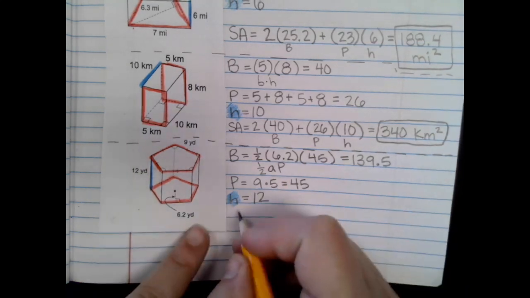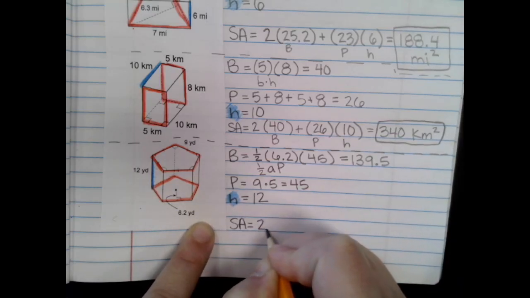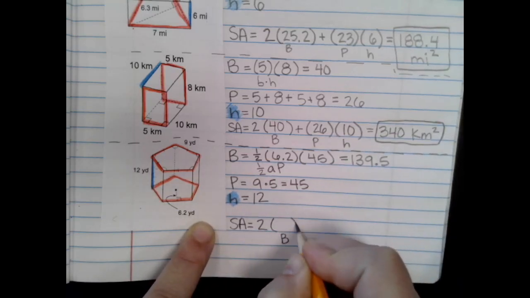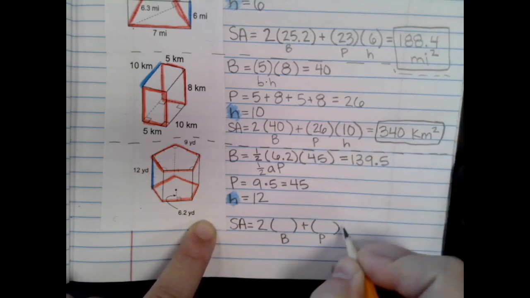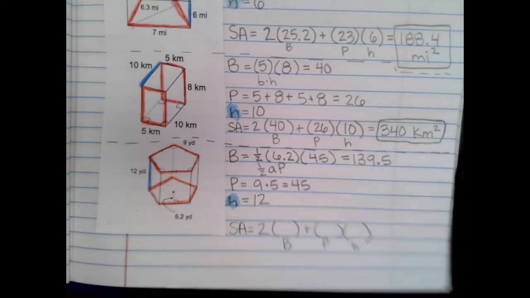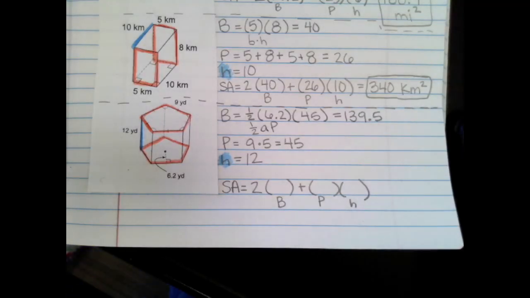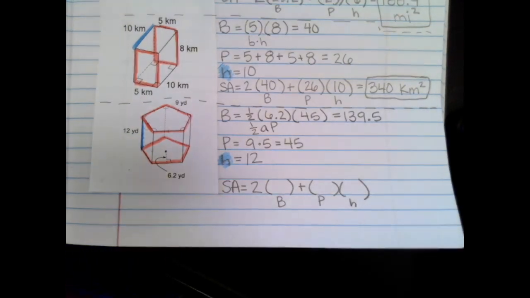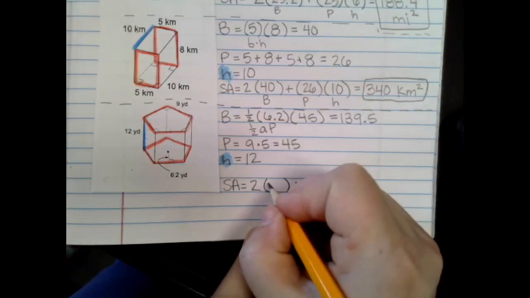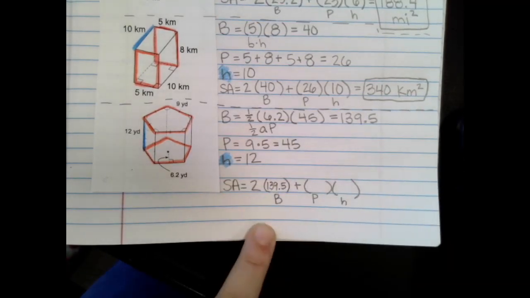All right, last step is to plug that into our surface area formula. So surface area is 2 times our area of the base plus our perimeter times our height. That 2 is always part of our formula. So what is the area of our base? 139.5. That's the problem with doing parentheses ahead of time, is sometimes we make them too small.